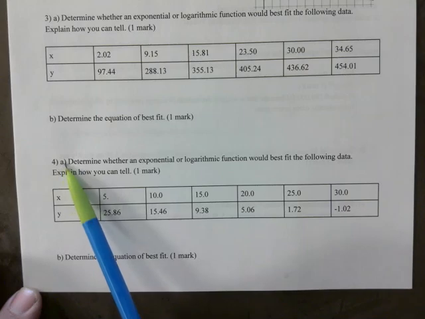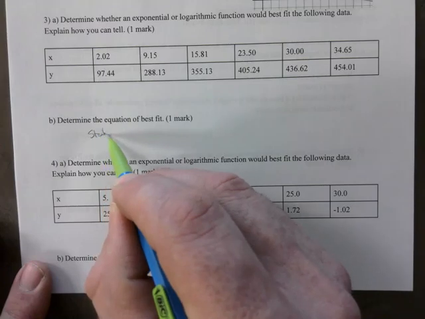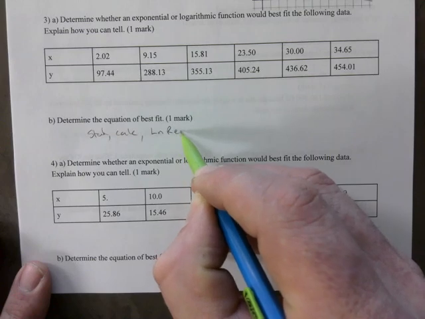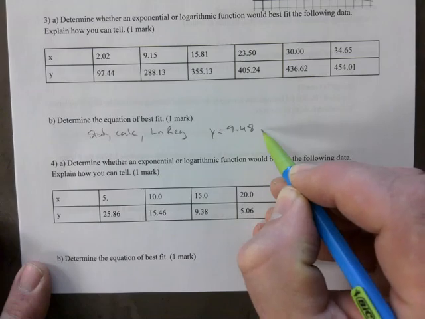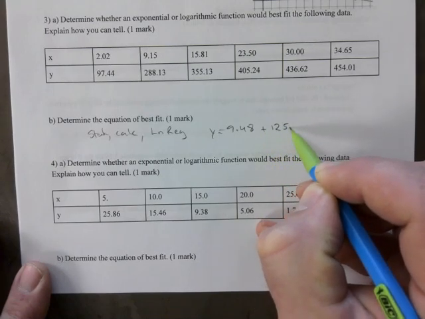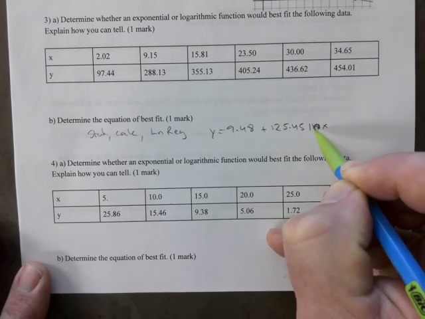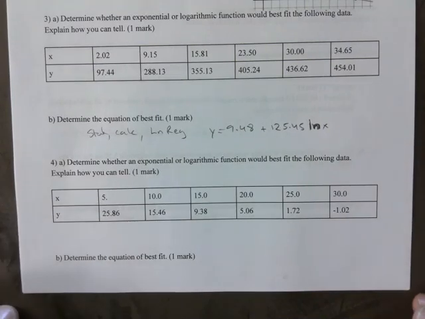The equation of best fit, if you go stat, calc, natural log regression, it is 9.48 plus 125.45 natural log of x. Okay, that's what the equation is supposed to be.